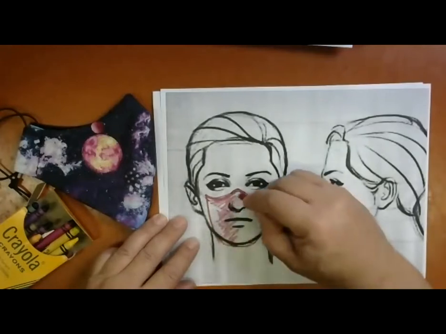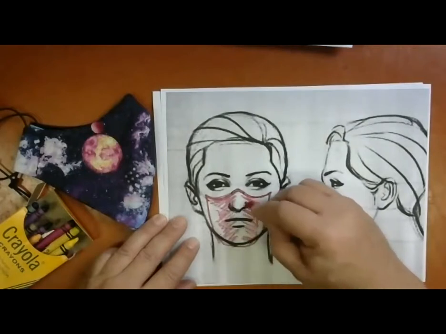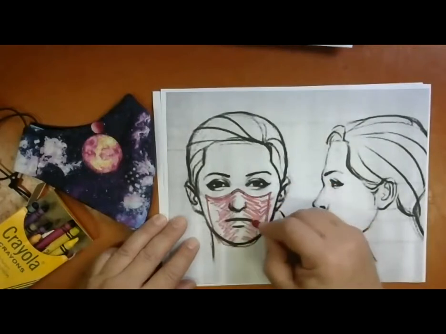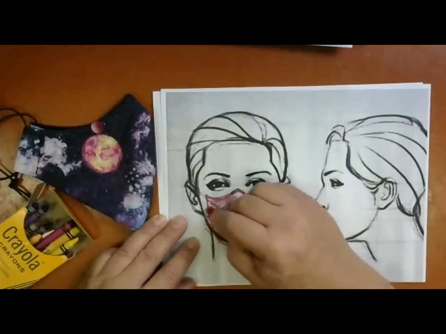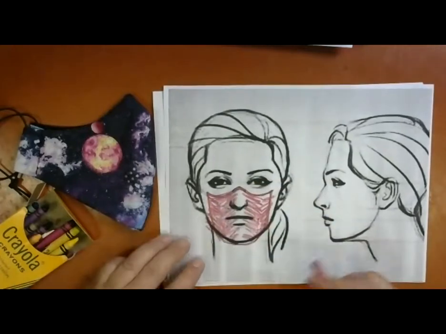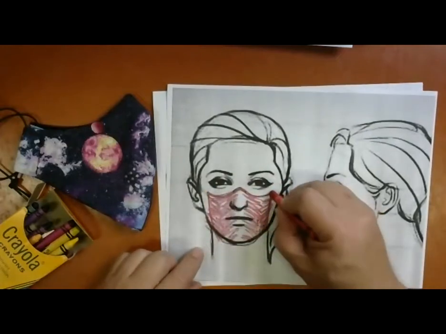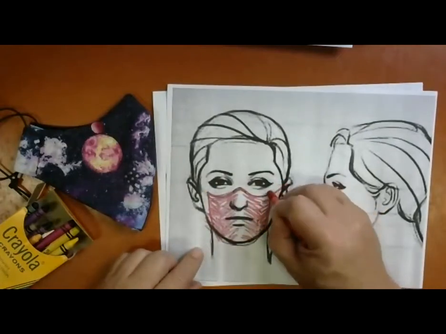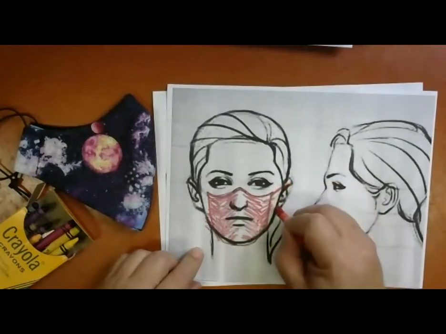And so if we're going to contour the coloring in of the mask so that it follows the contours of the face, we might do something like this. Oops, I'm coloring outside the lines because I was looking at the door, to get a sense of what that mask might look like. And then we're going to extend the mask with ear loops or ties to the ear cartilage on the top and bring it around the ear cartilage on the bottom.